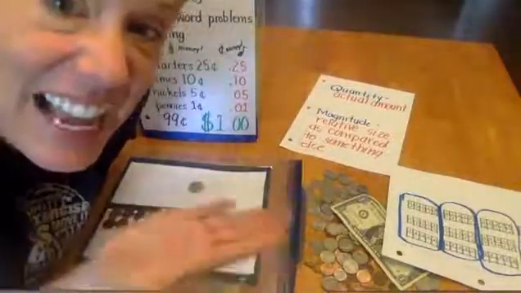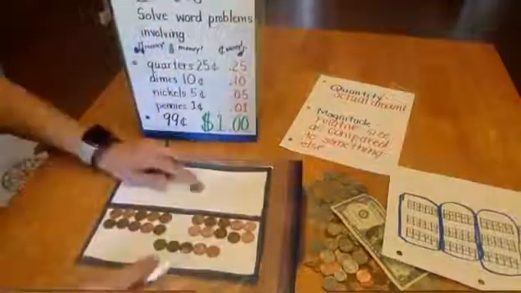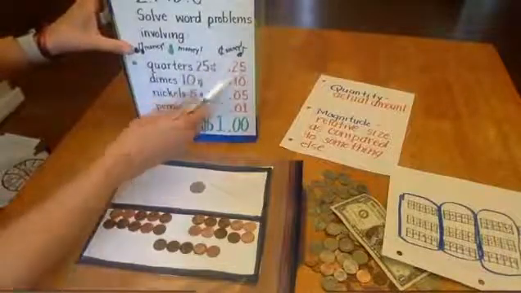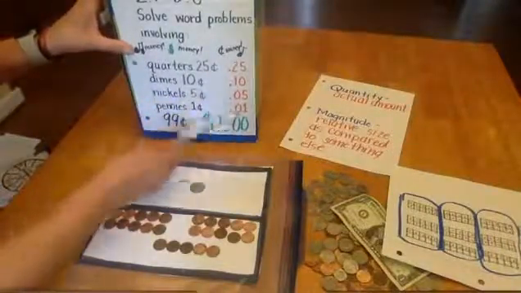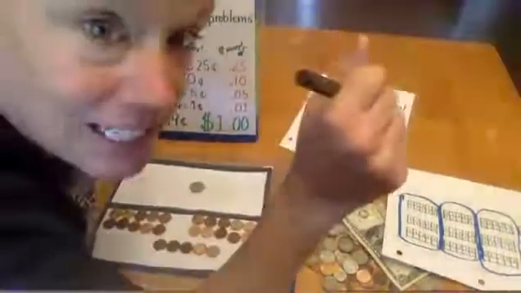They have the same value. 25 cents is the same as 1 quarter. So that's like saying 1 plus 1 plus 1 plus 1, 25 times. That's repeated addition.